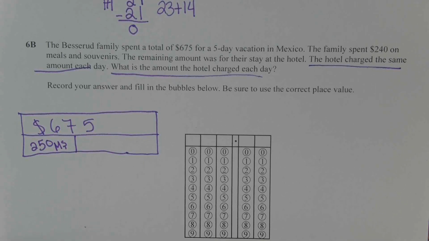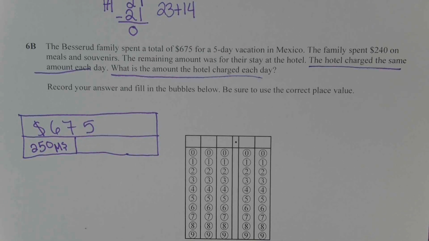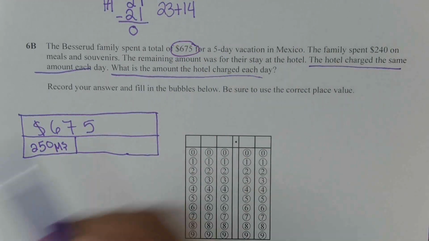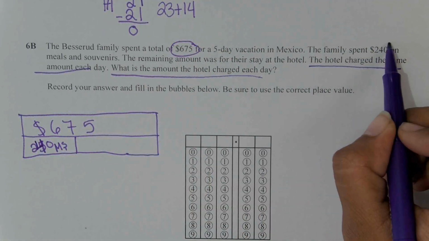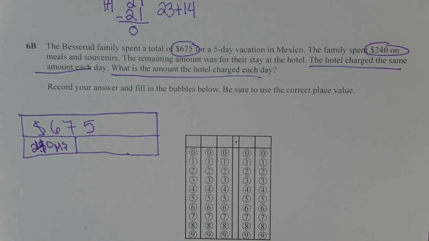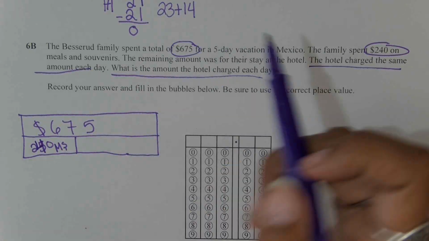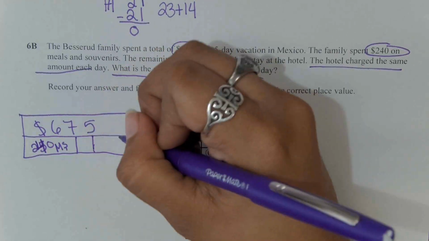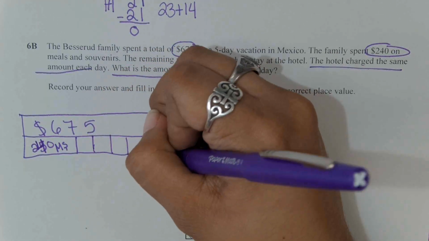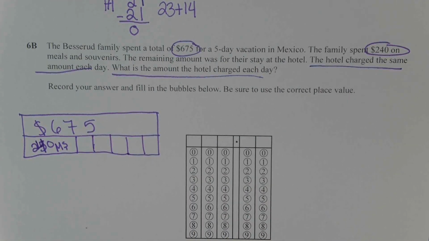And again, it says the hotel charged the same amount each day. What is the amount the hotel charged each day? Well, first, we already have the 675. We know they paid 240. Sorry, not 250, 240 on the meals and souvenirs. What else do I need to know about the hotel? I need to know how many days they spent there, and they spent how many days? 5. So I'm going to divide this into 5 sections. 1, 2, 3, 4, 5. Those are my 5 sections there.